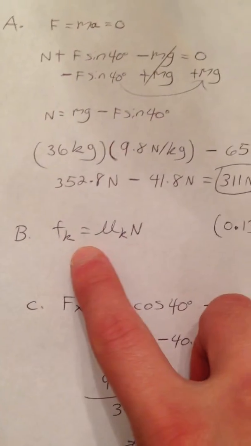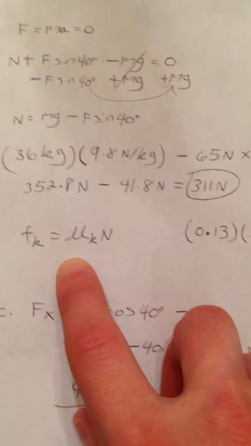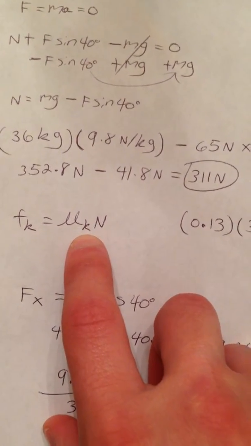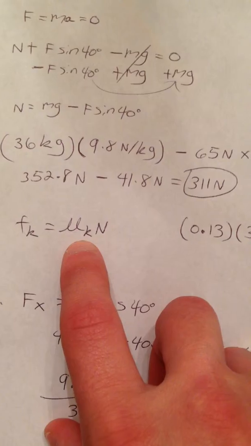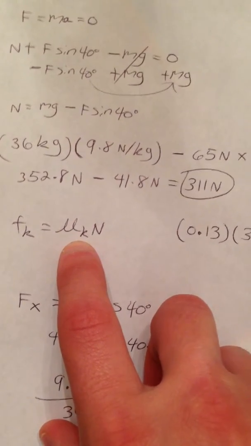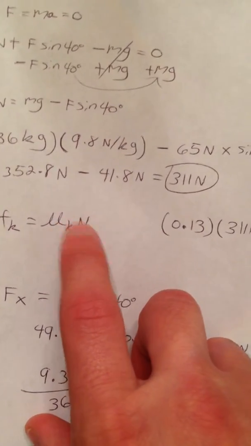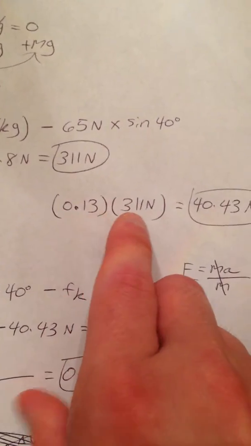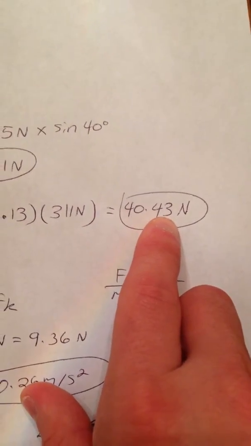Now for B, they just want to know about the kinetic friction. So this is the equation for kinetic friction, and they gave us the coefficient of kinetic friction in part B. This N is what I just solved for, so we just multiply them, and this is the answer.